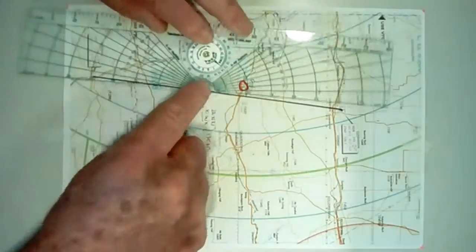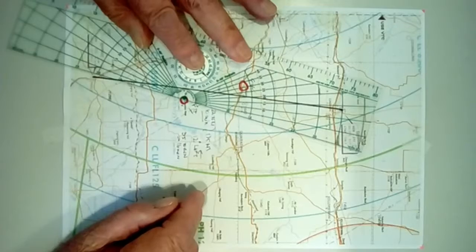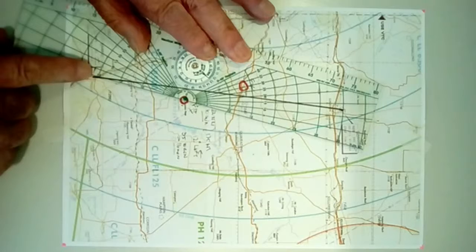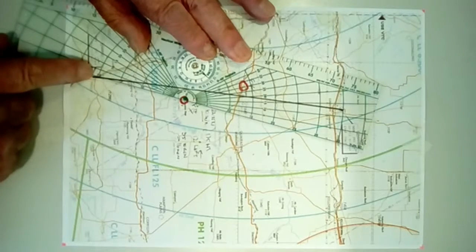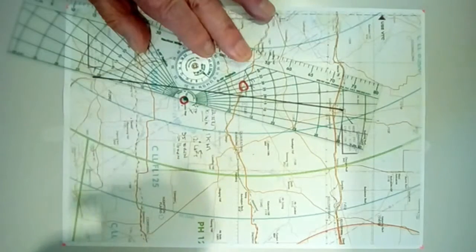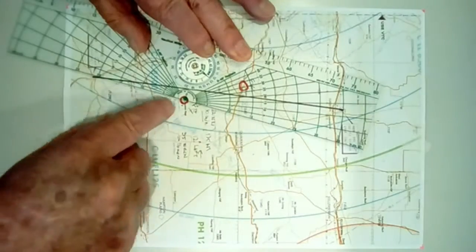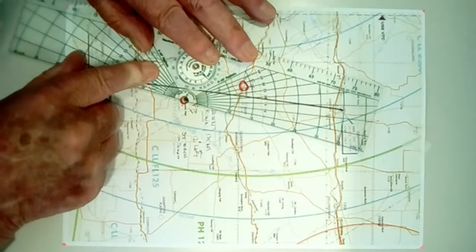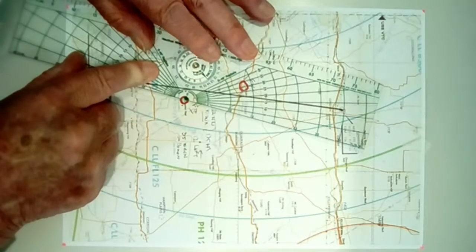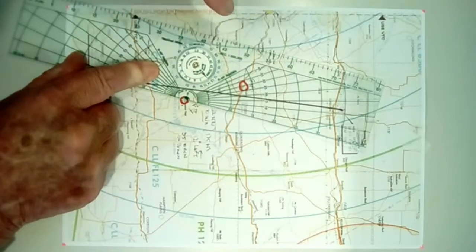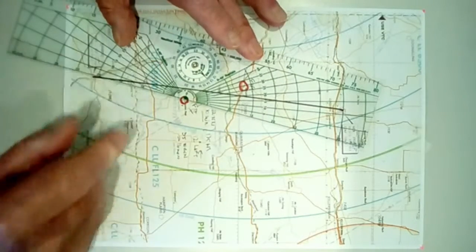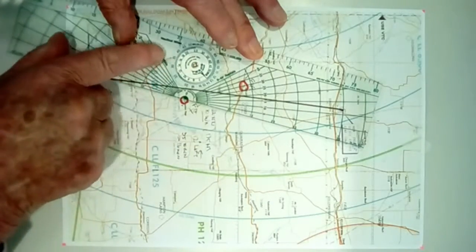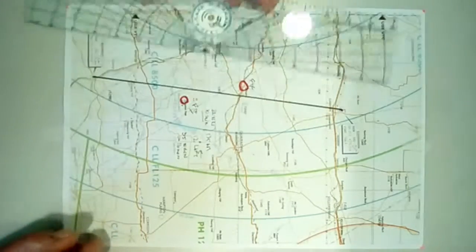Okay, same procedure. Fix, back to the departure point. We can now read off that we've flown 22 miles, and assume we'd used a clock, and it would take us 10 minutes to get to this fix. 22 miles in 10 minutes gives us a ground speed here of about 134 knots, but more importantly we've got to fly 35 nautical miles, and that's going to take 16 minutes. Just like that.